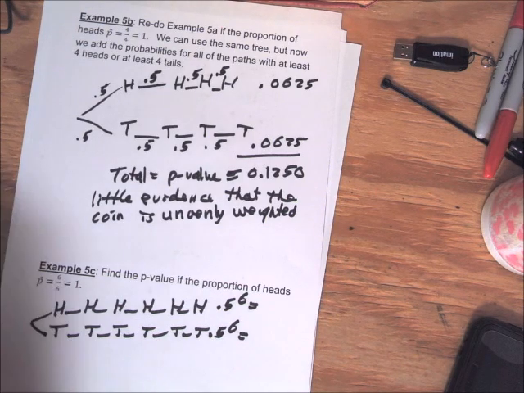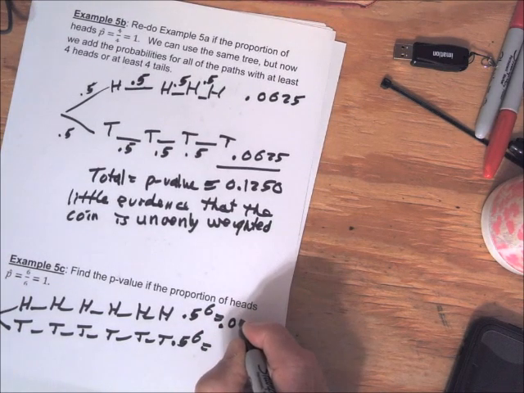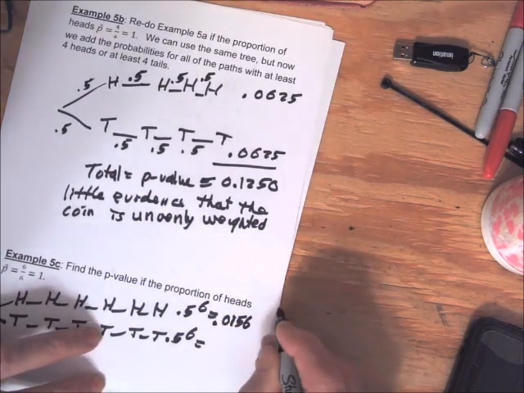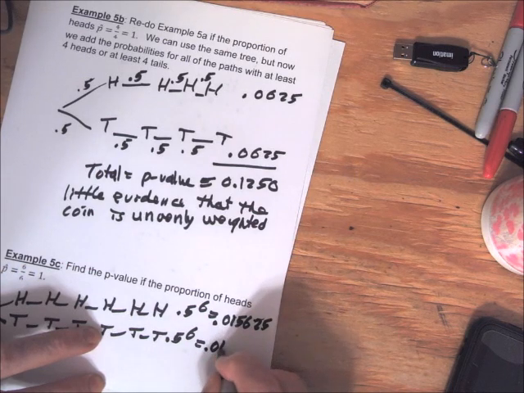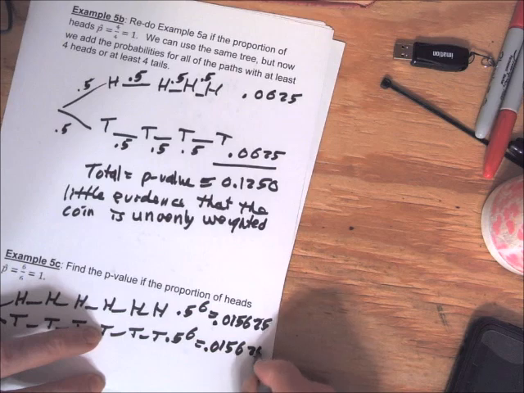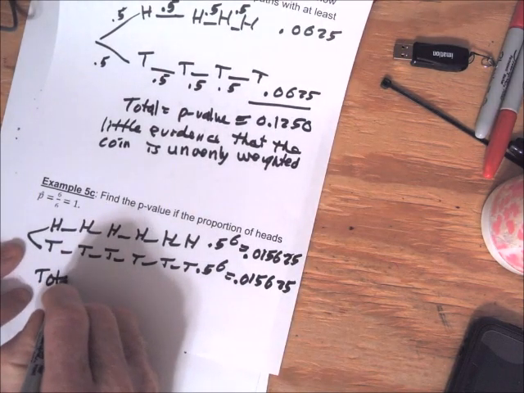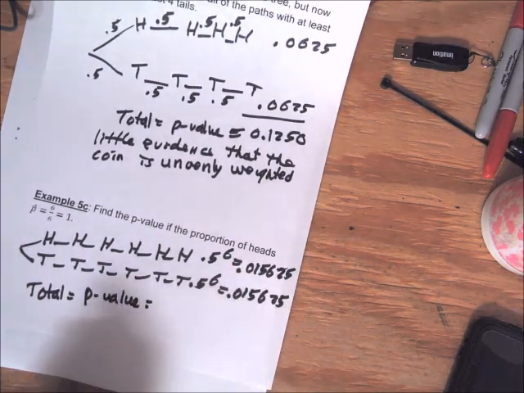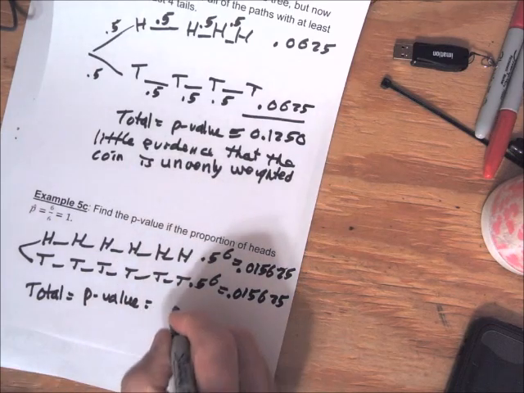That's going to be 0.015625. And then the total would be the p-value, 0.03125.